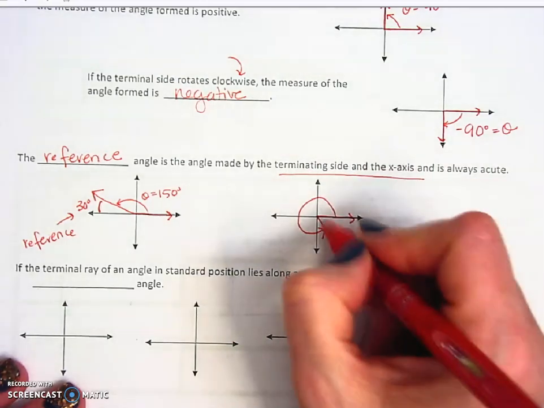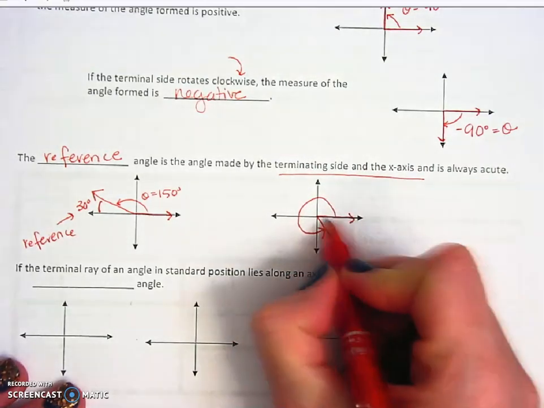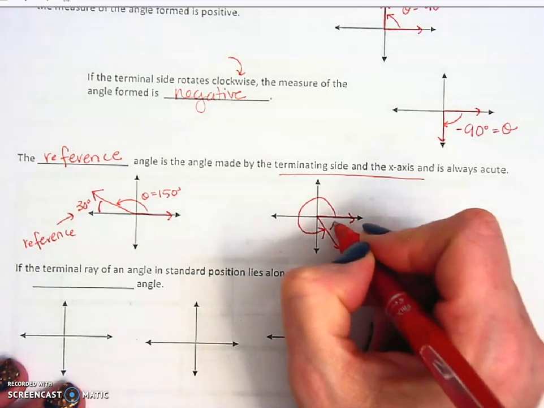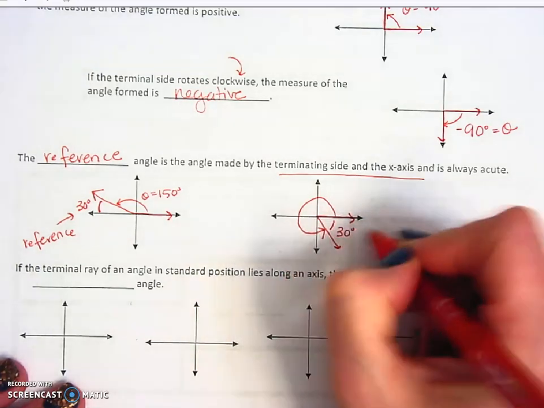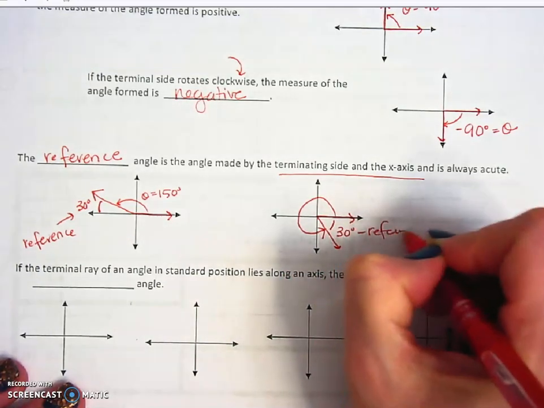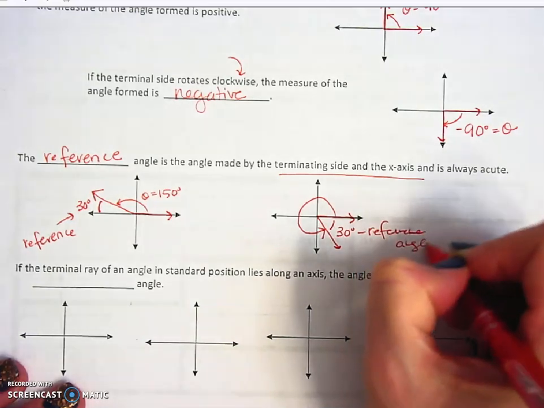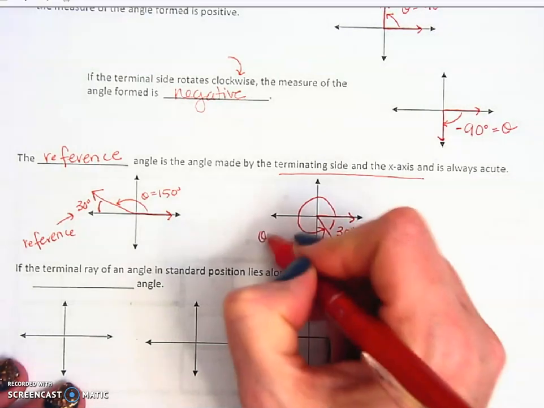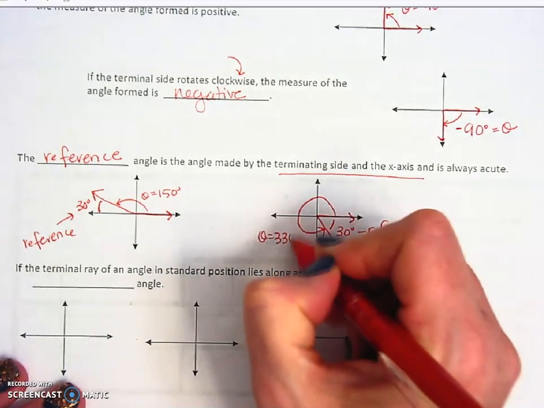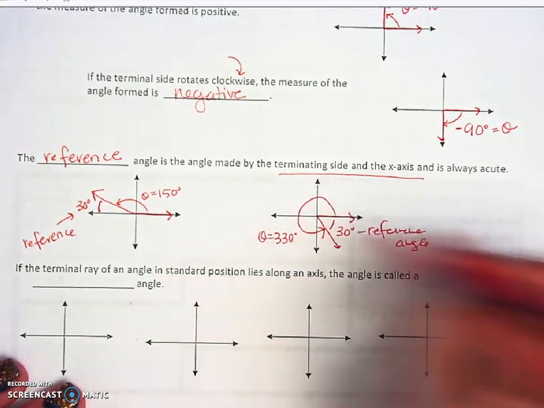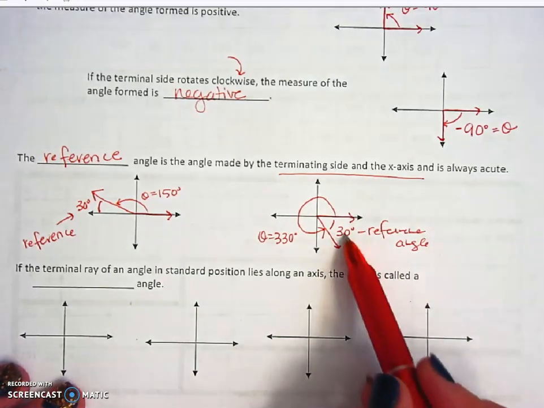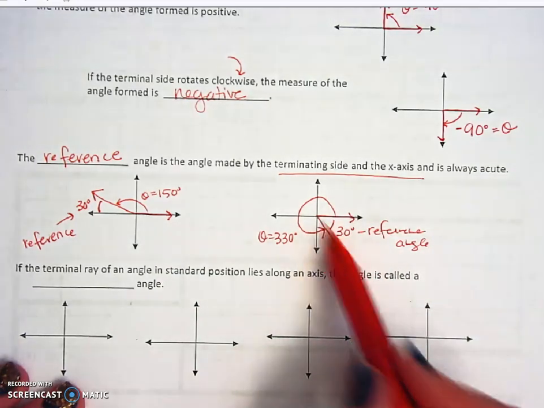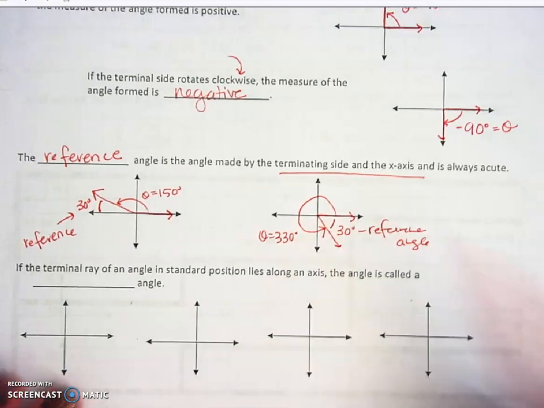Then here's my terminating ray. Here's the x-axis. Let's say that's 30. That's my reference angle, and you see how that is acute. And then this is my actual theta. Let's say that's about 330. It's positive because it rotated this way. So this is the angle made with the terminal ray and the x-axis.